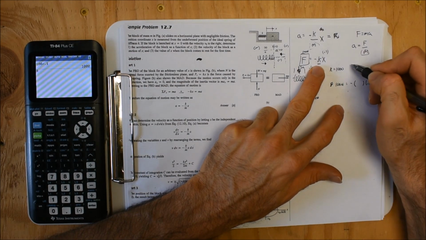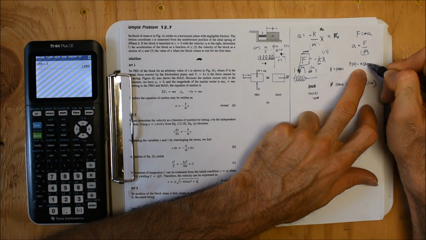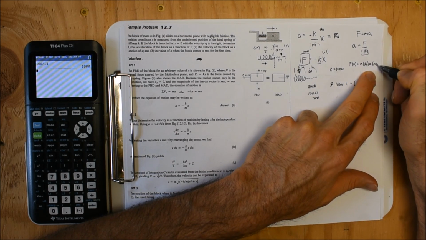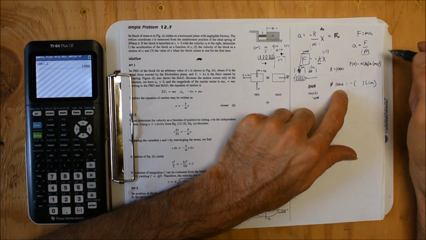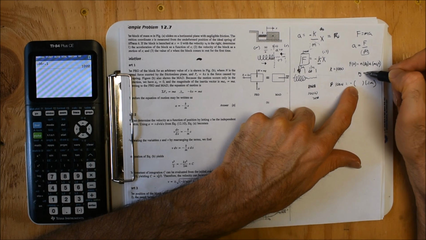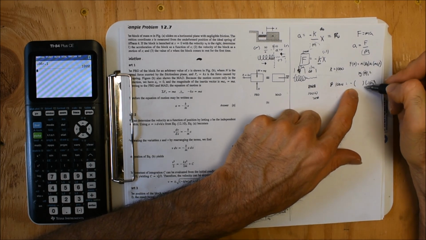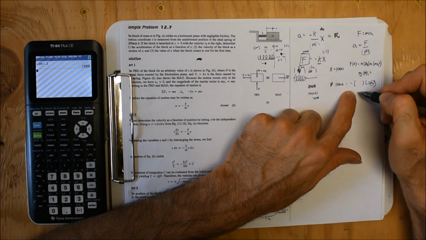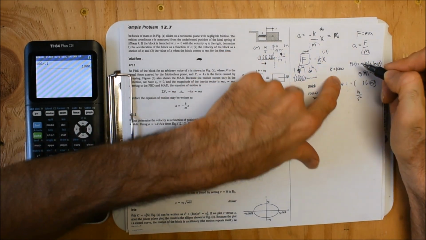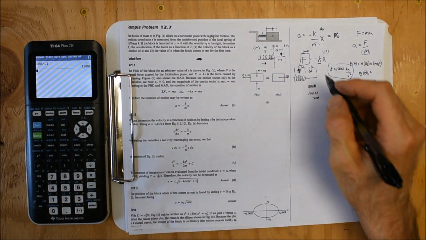And we know that force in newtons is equal to mass in kilograms times acceleration in meters per second squared. So we know that this side has to be equal to kilograms meters per second squared. We're given a meter, so this has to be in kilograms per second squared. So our spring constant is kilograms per second squared. Cool.